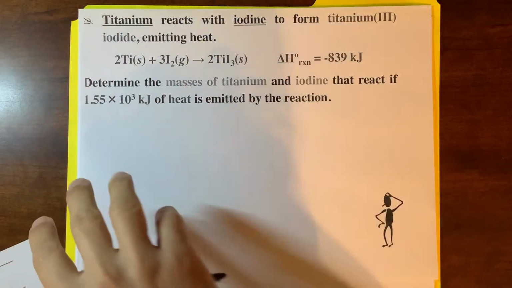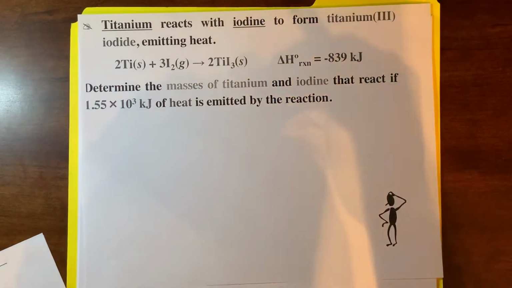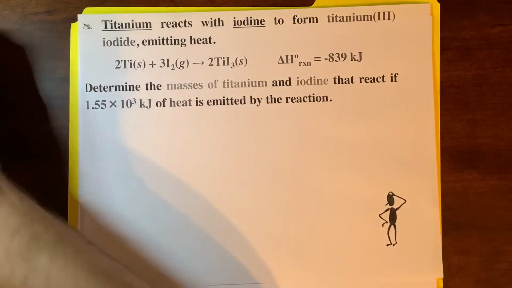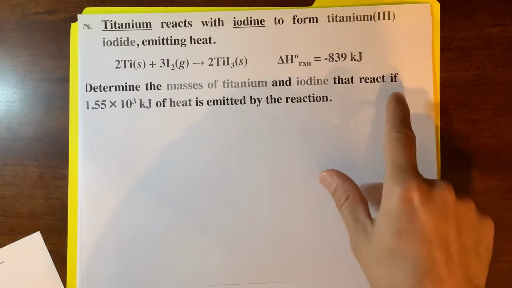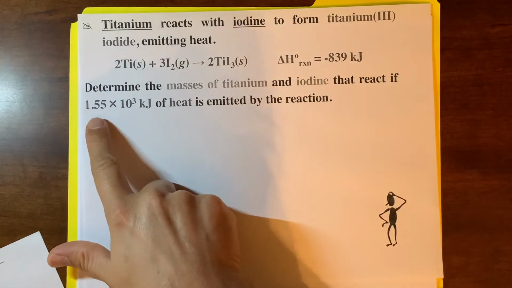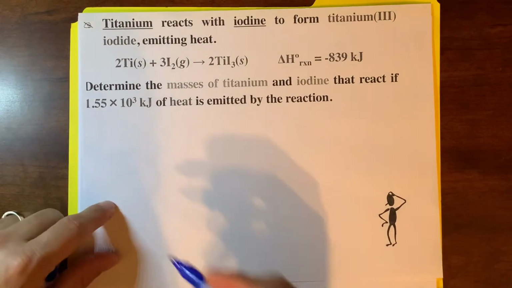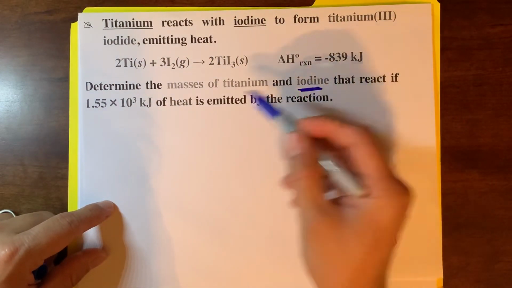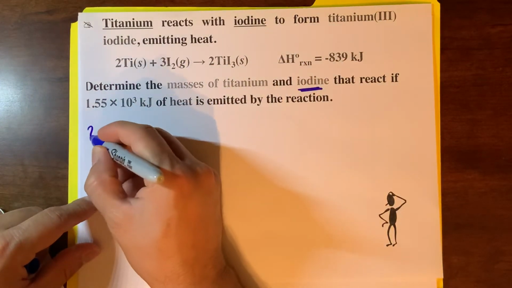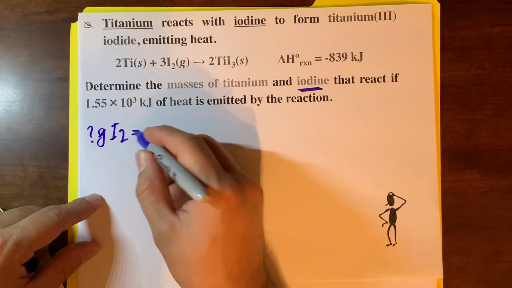This one is similar to the previous equation. I'm going to do one of them and leave the second part for you guys. So this one says find the mass of titanium and iodine if we get 1.55 multiplied by 10 to the third kilojoule heat. I'm going to go with the iodine. I'm trying to find how much mass of iodine we need to use to get this amount of heat. So I will say how much gram of I2. We need to find this one.